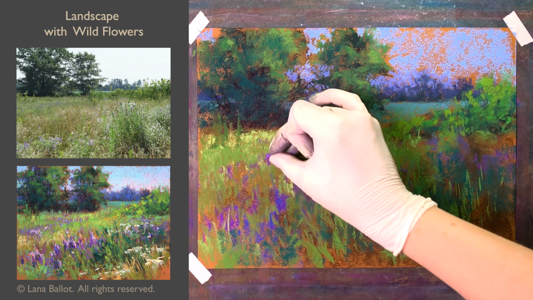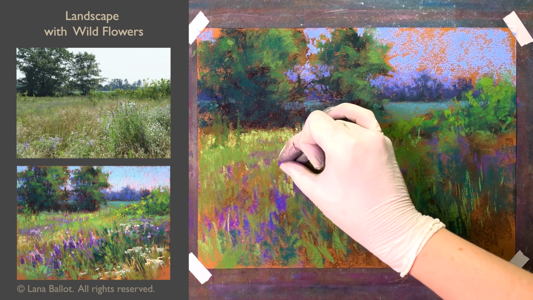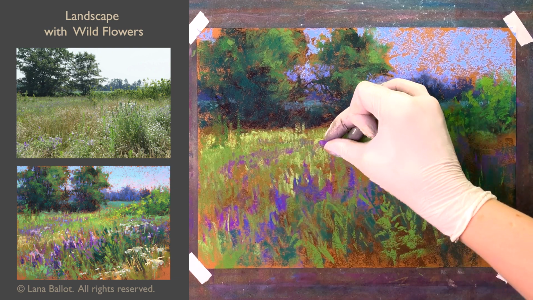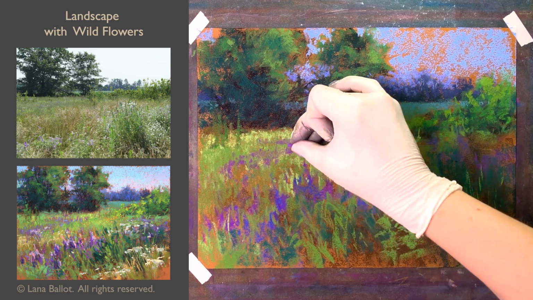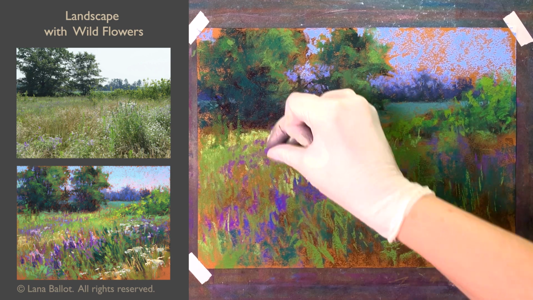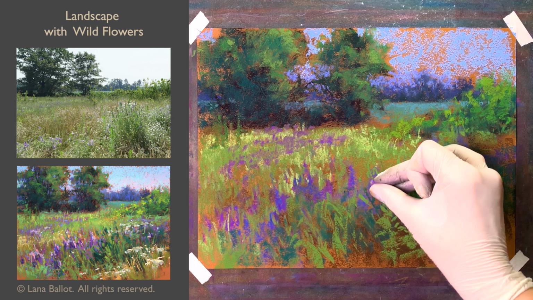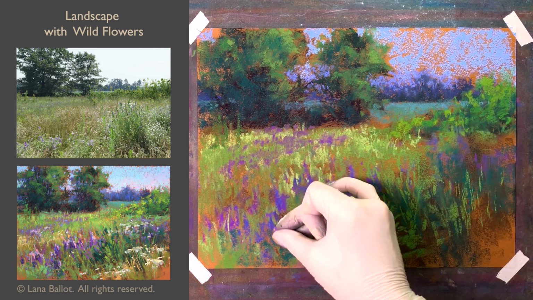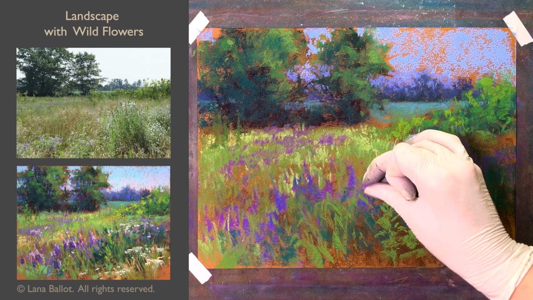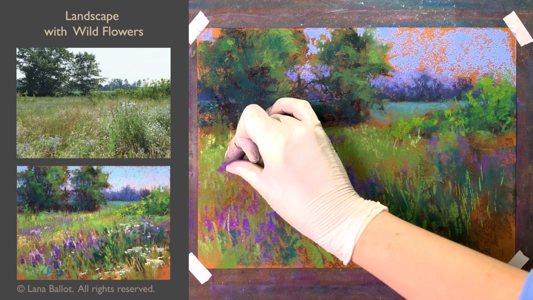So here in the distance I can start adding a little bit of the zigzagging color, showing that the flowers are pretty small there, that maybe we see the tops of the flowers. But closer to us, there will be more detail, more color, more definition. And there are also white flowers there in the reference, and I can add that as well.